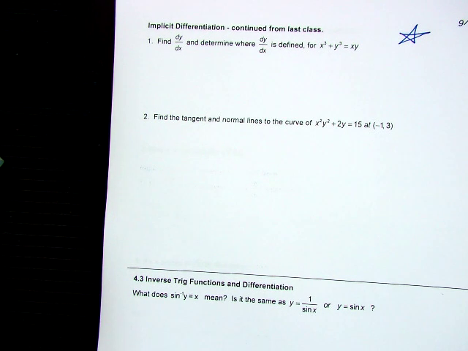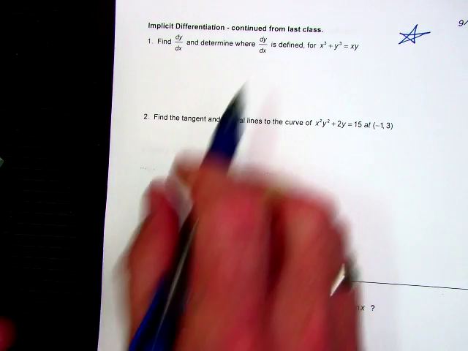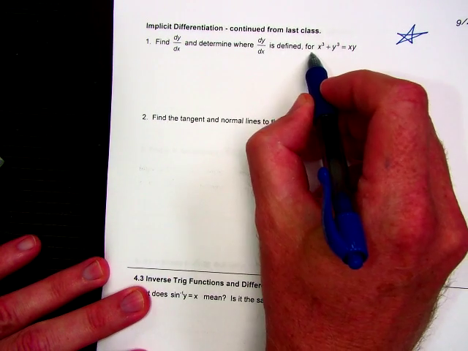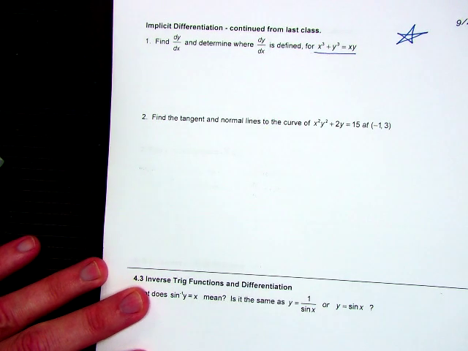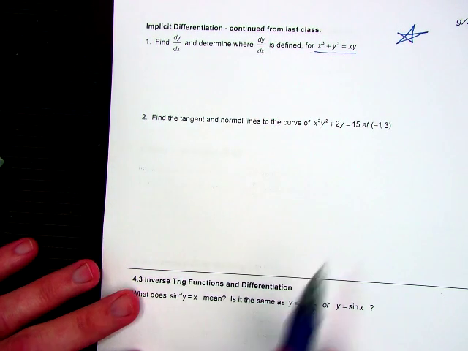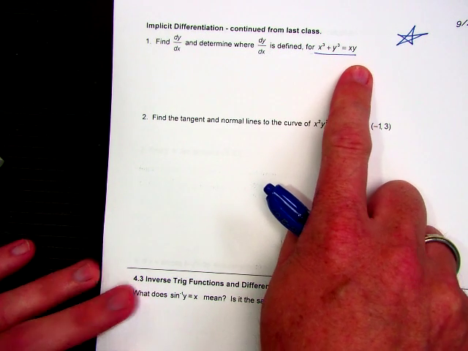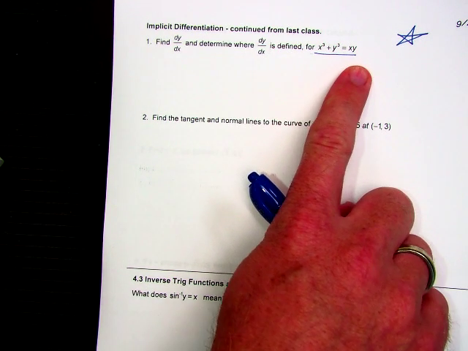First thing I'm going to take care of is I'm going to find dy/dx and determine where dy/dx is defined. So we're going to differentiate this implicitly. If you notice, we cannot solve for y by itself, so we cannot do it explicitly, so we have to do it implicitly.